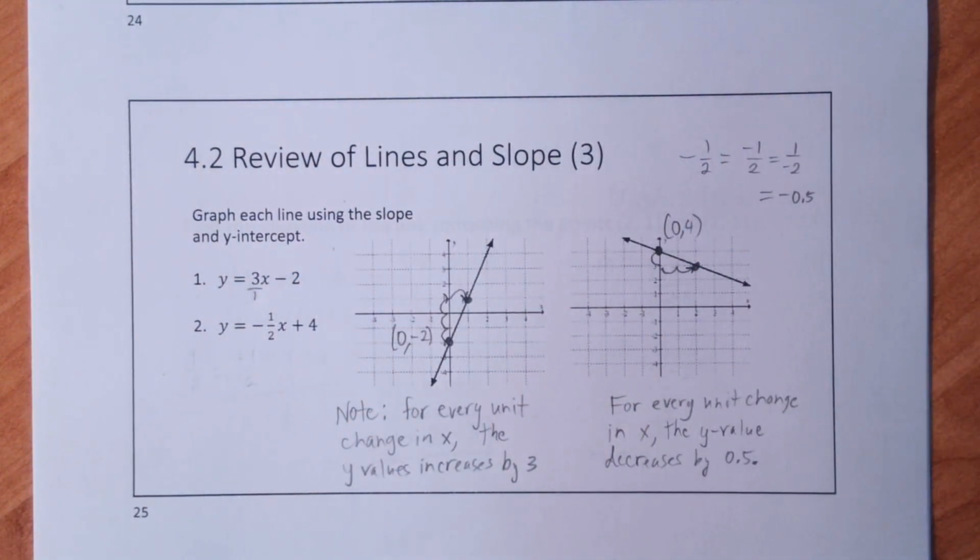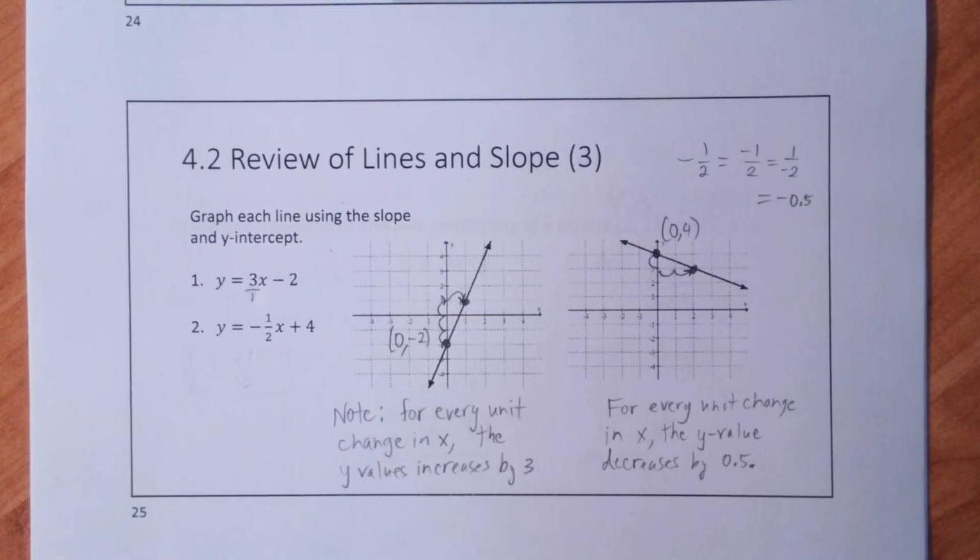So you rise 3, so you're going to go up 3, and then your run is 1, so you go right 1. So slope positive, you always go up. Since we're going to go from left to right, our run's always going to be positive, and this is the positive x direction. Notice to graph the other line, you start at the y-intercept 0, 4.